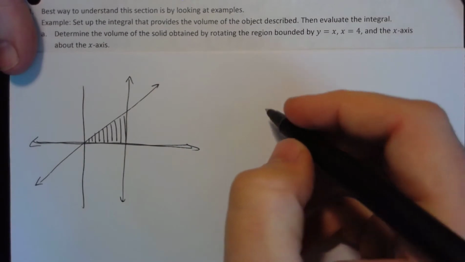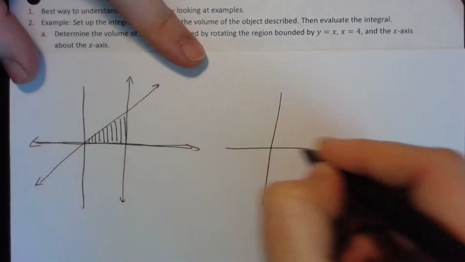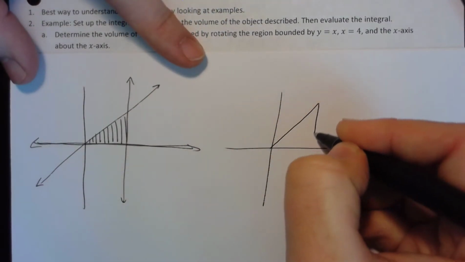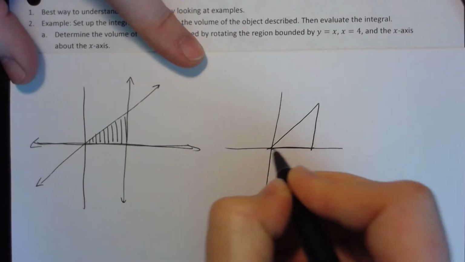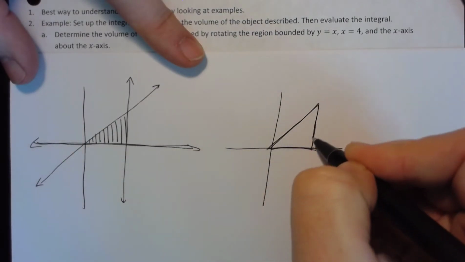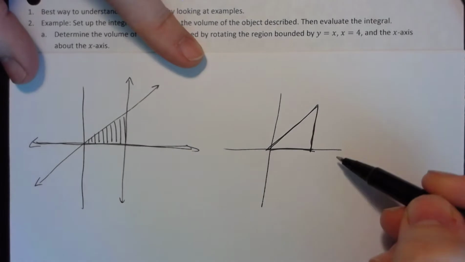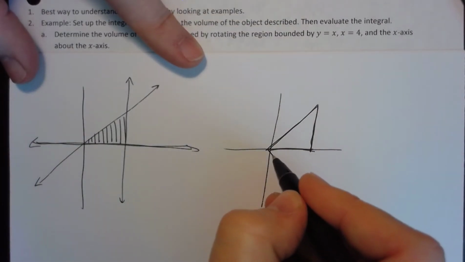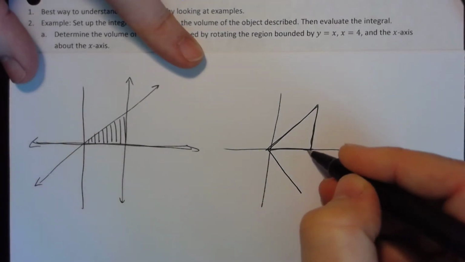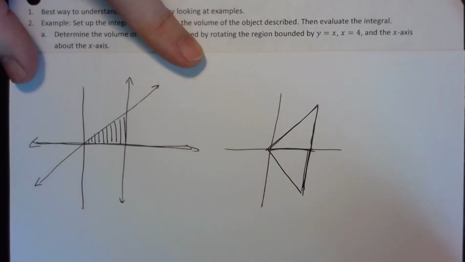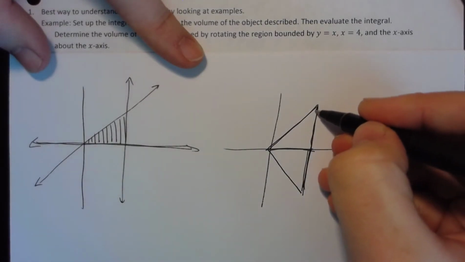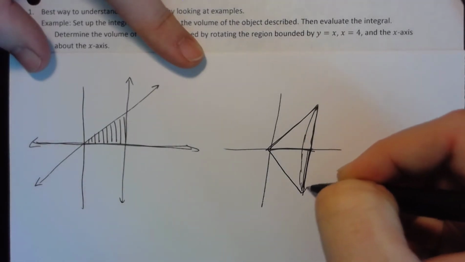So the concept that I'm going to do here is redraw this object without all those extra pieces to it, without all those extra unnecessary lines. So when I draw this triangular piece, I'm going to rotate it around the x-axis, which means I'm going to copy it to the best of my ability so that it reflects perfectly over the x-axis. And then I'm going to draw myself some circular cross sections that appear to be, again, what create it.